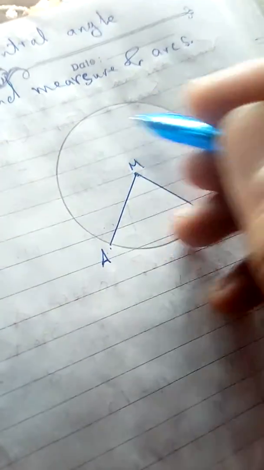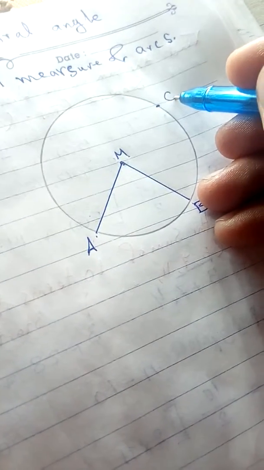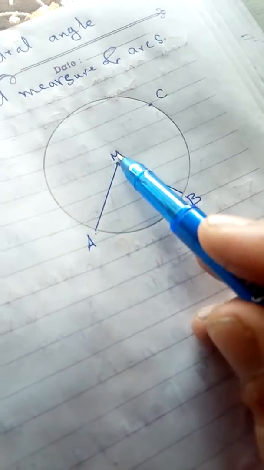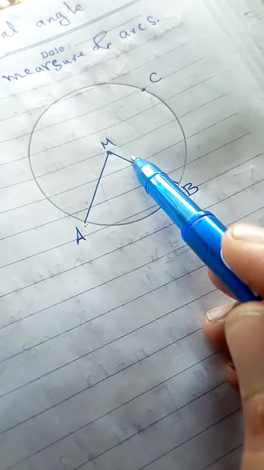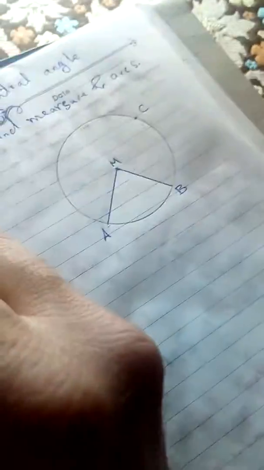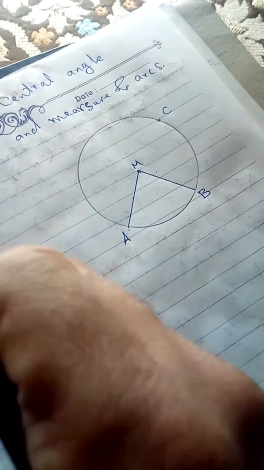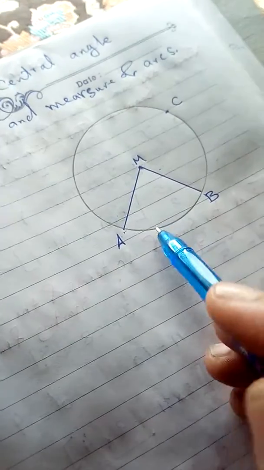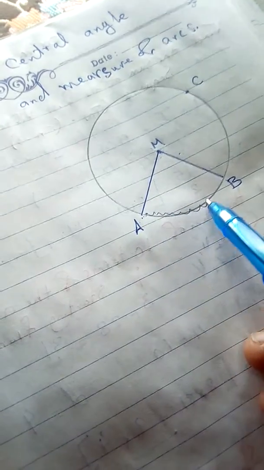Actually we have here two central angles. If I locate a point like C, we have two central angles: the central angle AMB, which is an acute angle, and the central angle AMB, which is a reflex angle. The first one, AMB, is an acute angle because it subtends a minor arc.